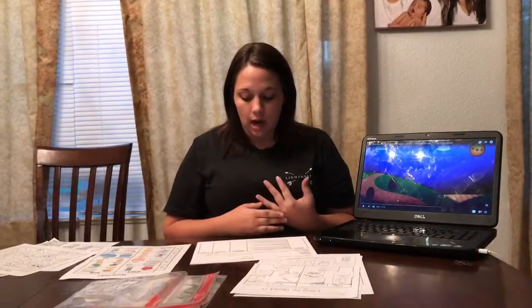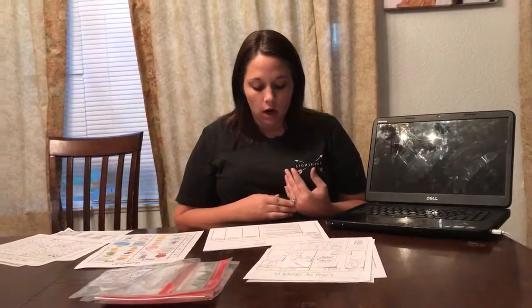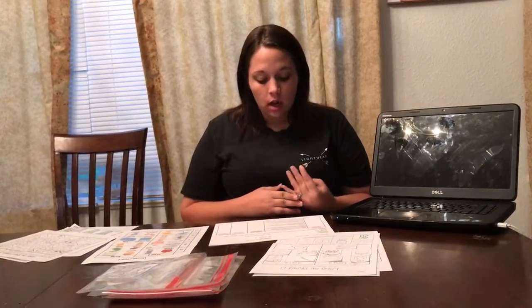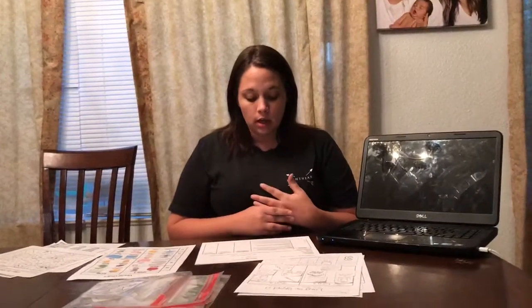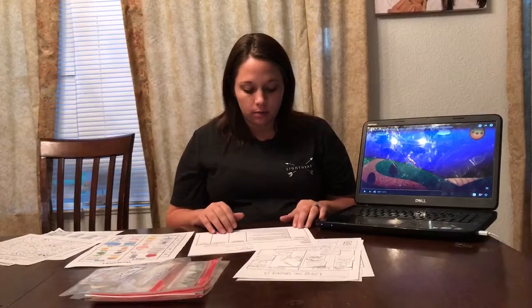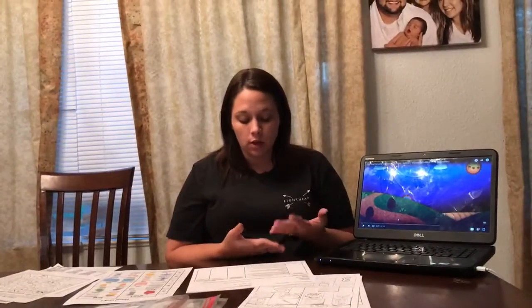Some of the questions that I'll ask during the review would be like, what is the first sound of the object on the card? Let's clap and find out how many syllables are in the word. And what is another word that has the same beginning sound? After we've gone through that, I'll move on to my overview.